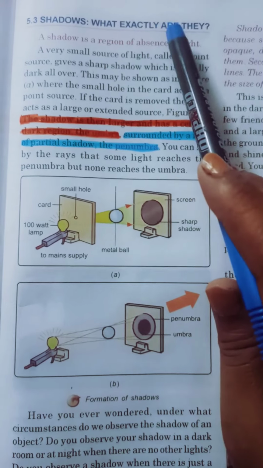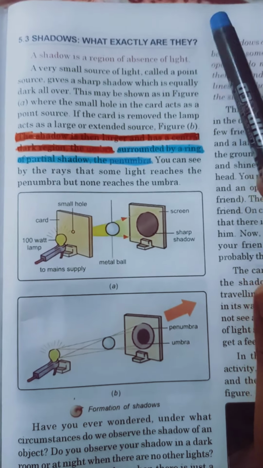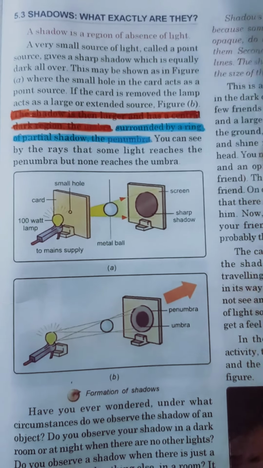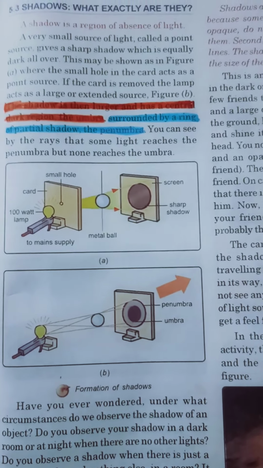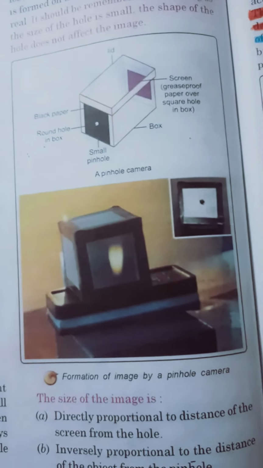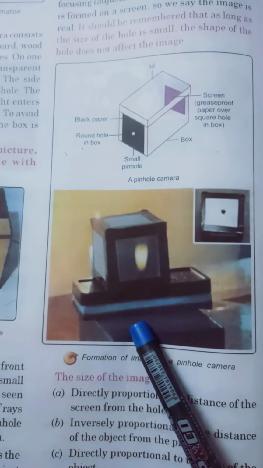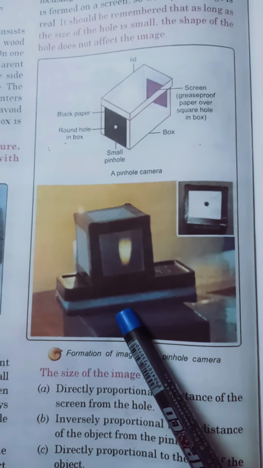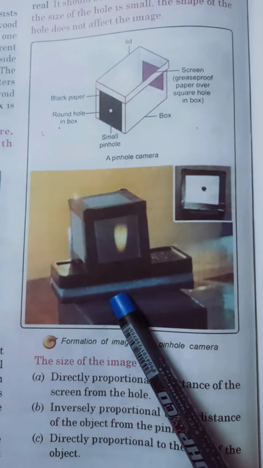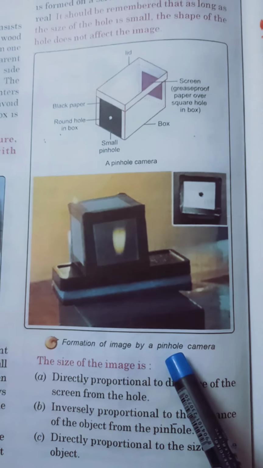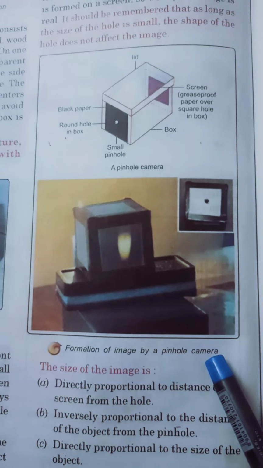What exactly are they? Now before beginning with this topic, let us revise what we did in our last class. We saw in our last class construction, working and formation of images in a pinhole camera, right?